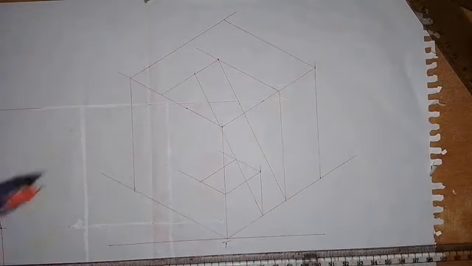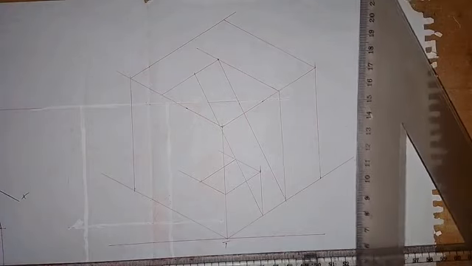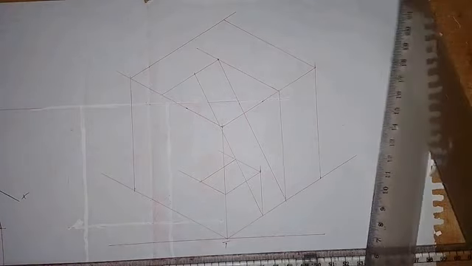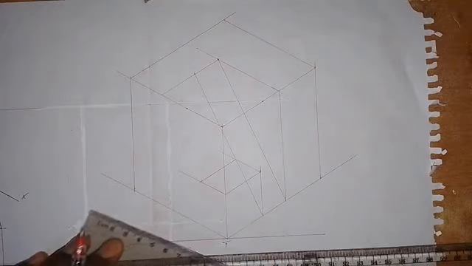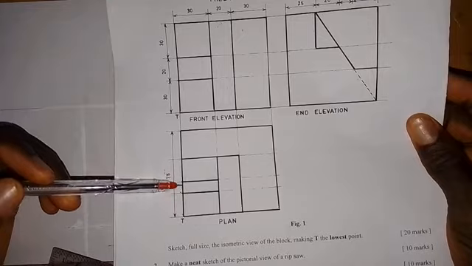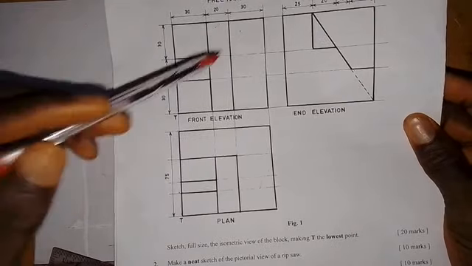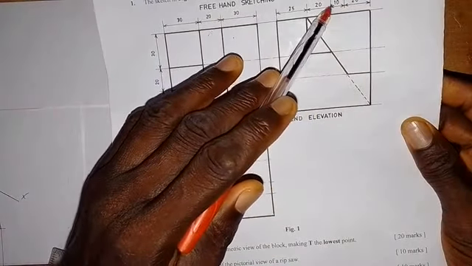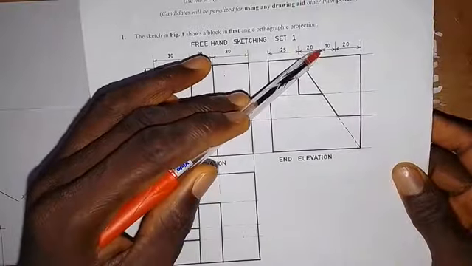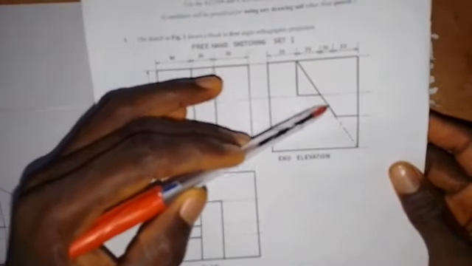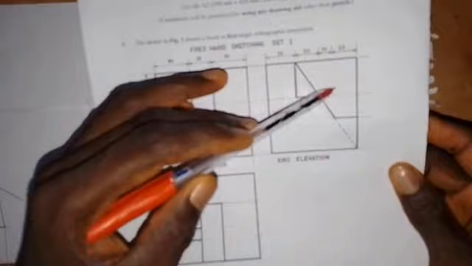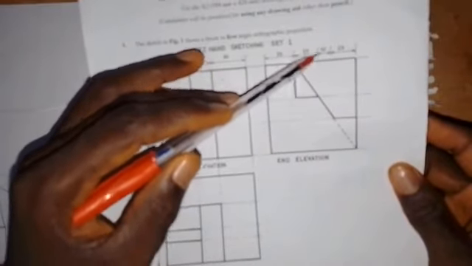Okay, so what we are going to do here is that I will take a measurement as we have it in the plan. The distance from here to here is 10 millimeters. This is what we have here as 10 millimeters in the end elevation. Talking about the distance from this point, if I draw a vertical line here to a vertical line here, we have it to be 10.